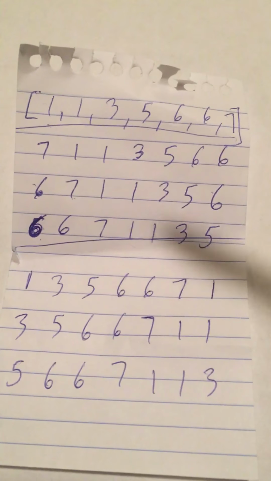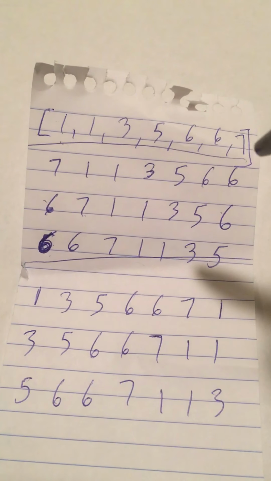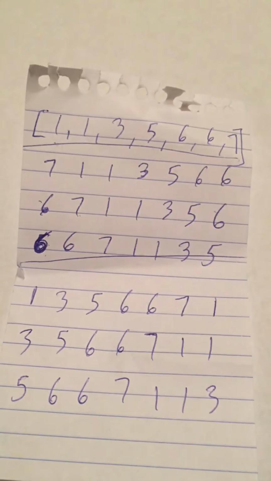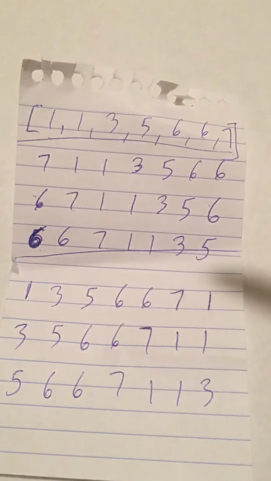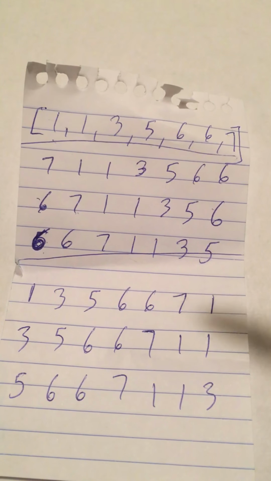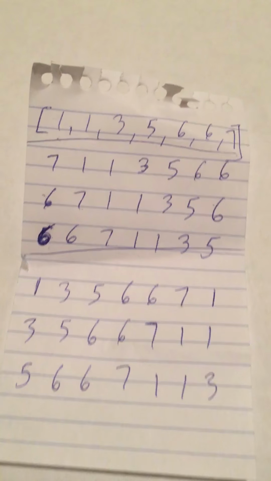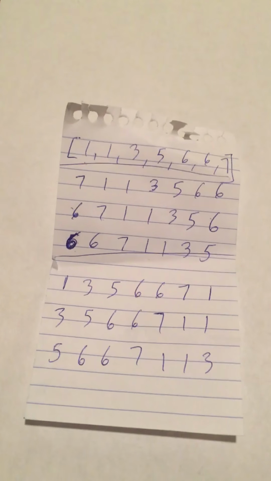We could try and sort the array and then find the thing, but then we'd have to read every element in the array, and it's probably not as efficient as we want it to be.